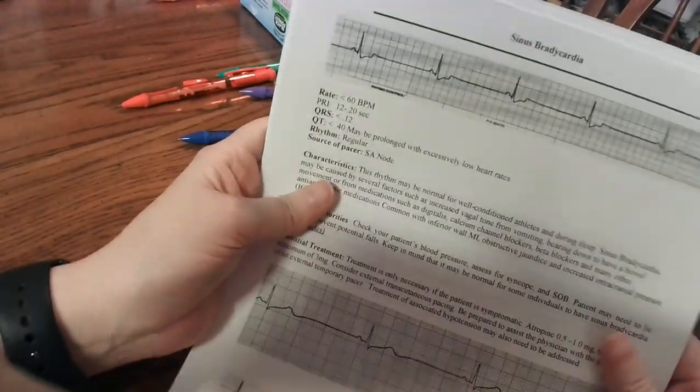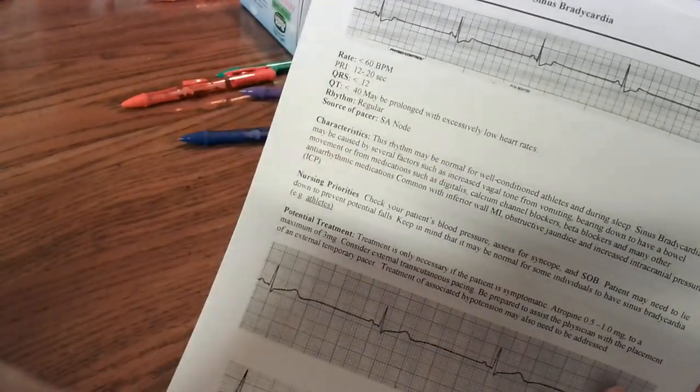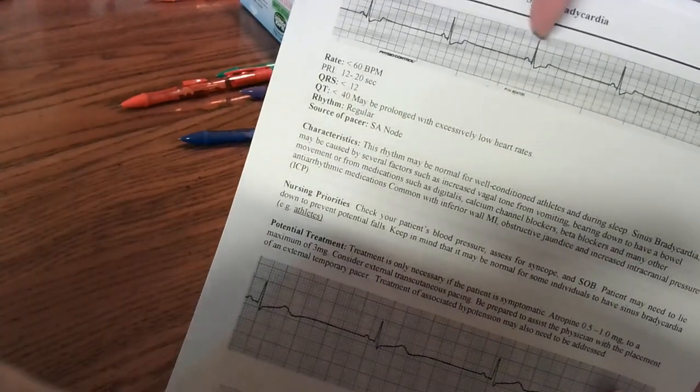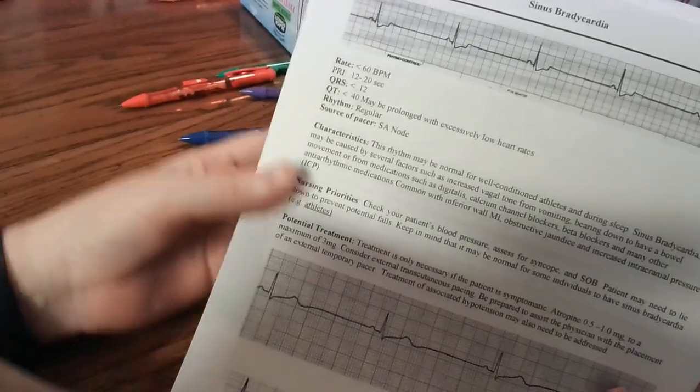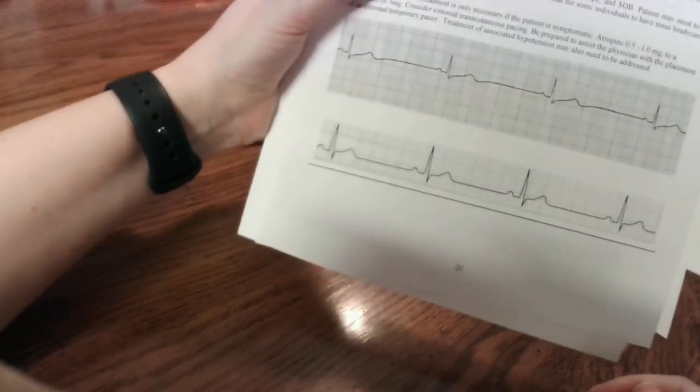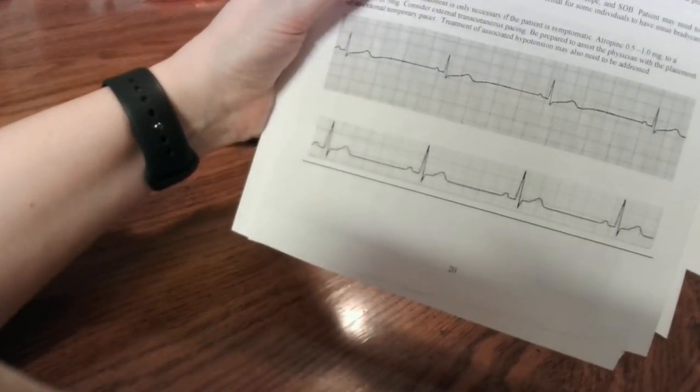And then this is sinus brady. That's all that means: it has all the bits, QRST. It has to be regular, but it's less than 60 beats per minute. And there's another couple of examples right there. It's pretty easy to pick out because it's just normal but really slow.